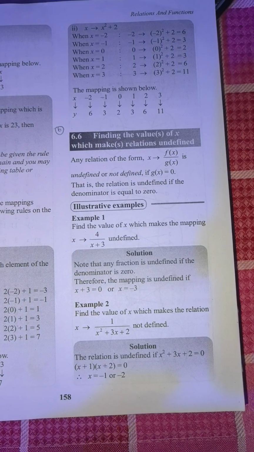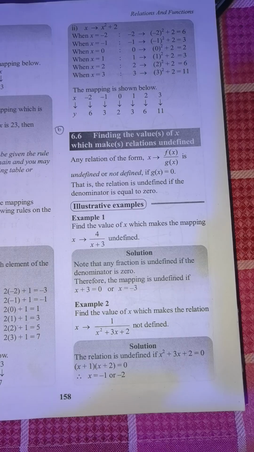Welcome back. Let's quickly have a look at this short subtopic, and it's on finding the values of x which make relations undefined. So let's have an understanding of what undefined functions, relations, or mappings are.